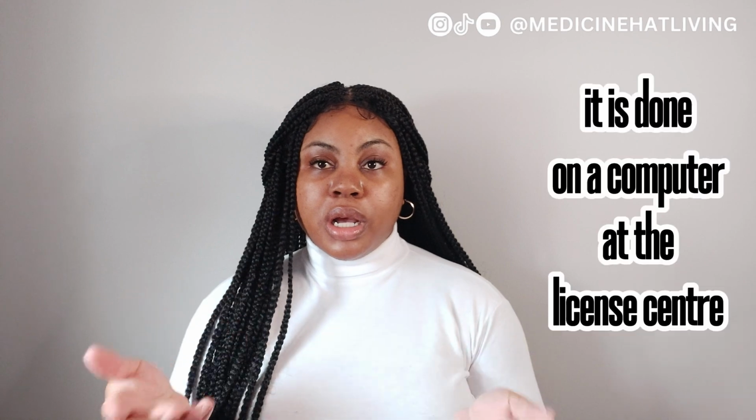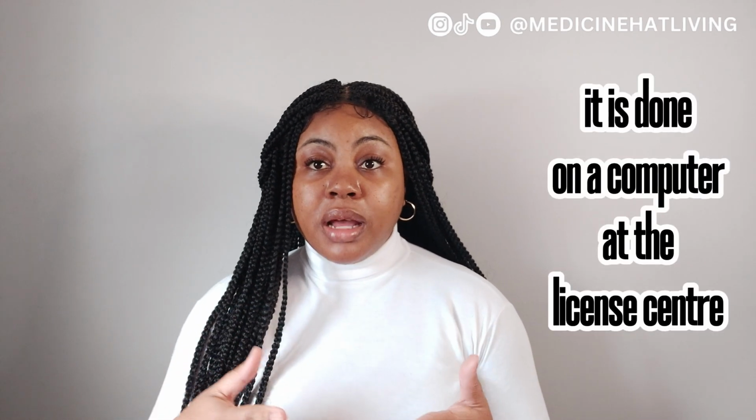The test is not written, in that you won't be writing anything. It's all done on a computer. They explain all of this to you when they're taking your documents. After you've paid your fees, you are able to go to the back or whichever side of the registry office where they have computers for the exams.